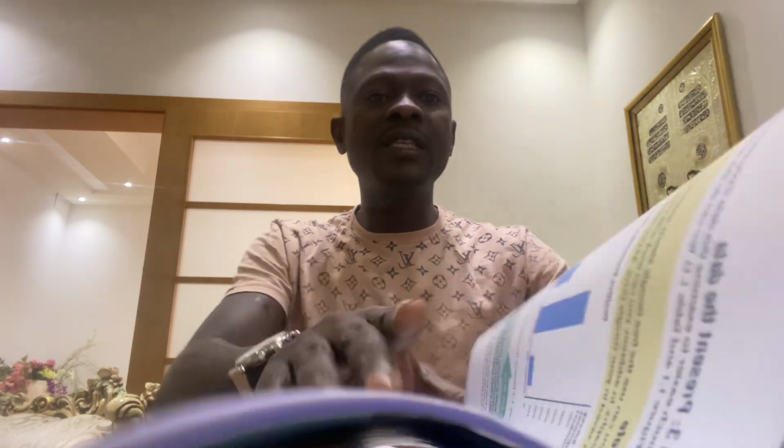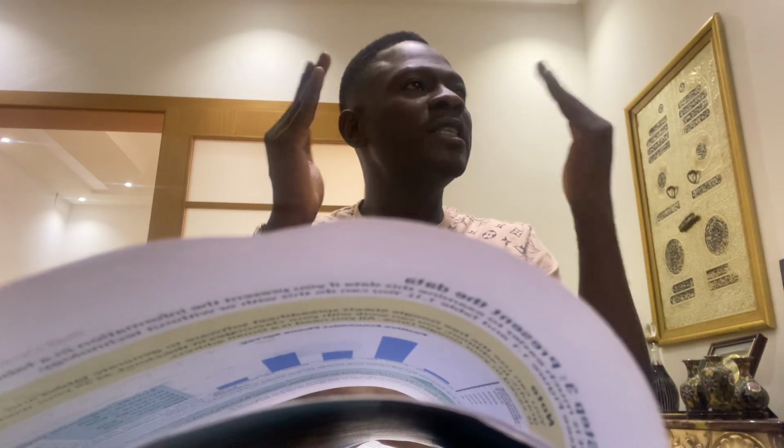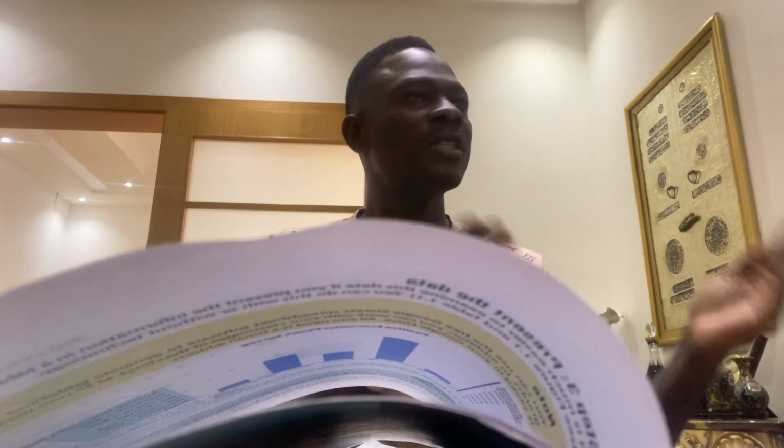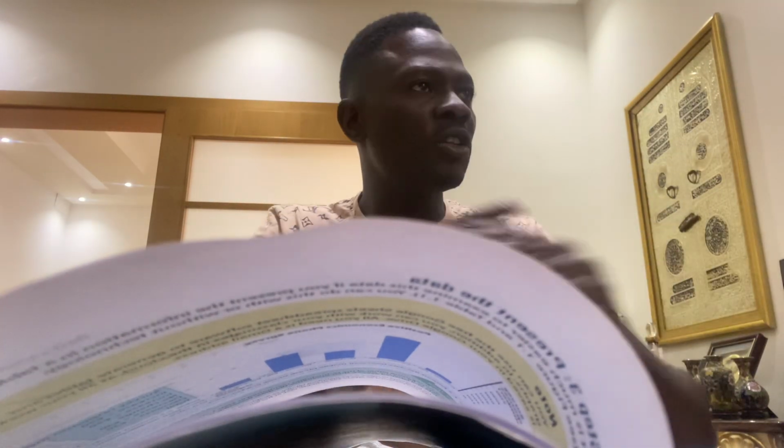The next stage is analyzing. How do you analyze the information? You need to know, A, what does A stand for? What does B stand for? What does C stand for? We are still talking about quantitative here. Then the next stage is about the interpretation of the data.